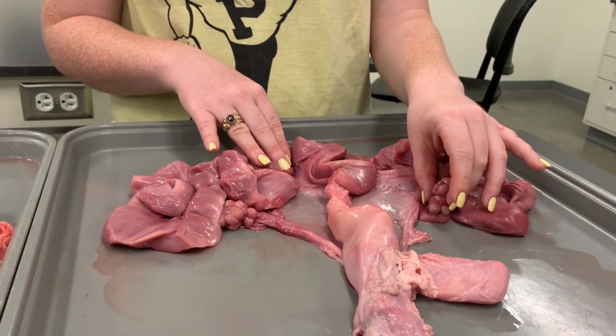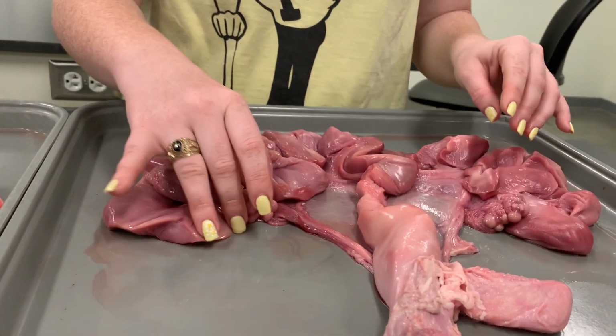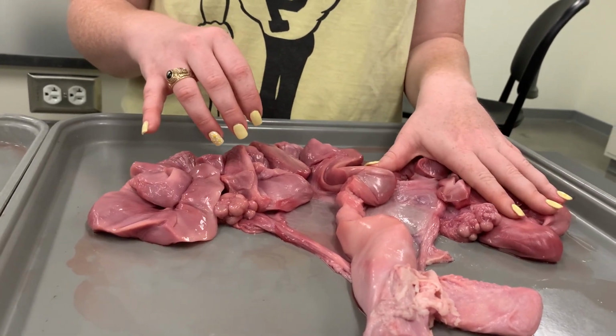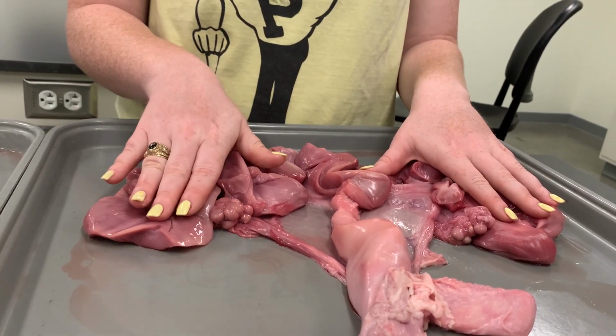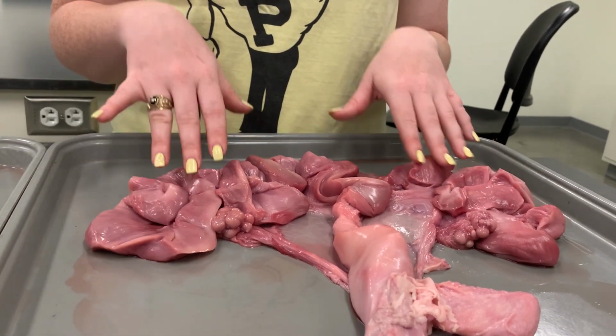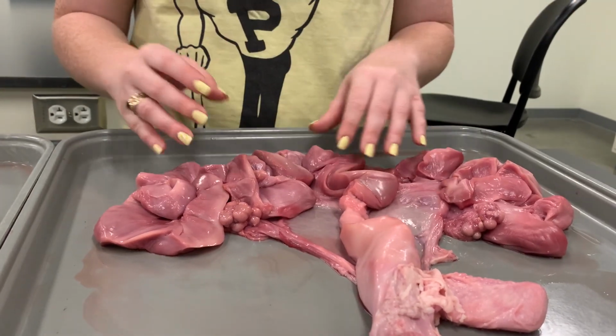So although this ovary might ovulate 2 and this ovary might ovulate 3, she could still have 3 on this side and 2 on this side, just depending on where those embryos move and where they implant.